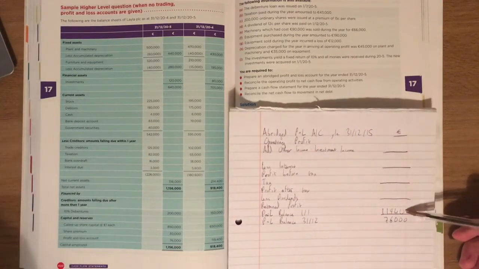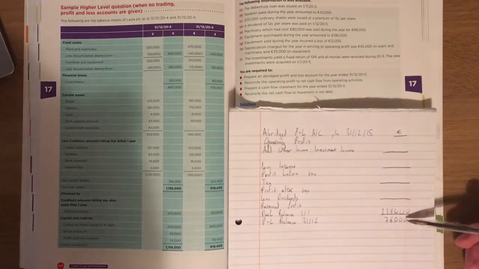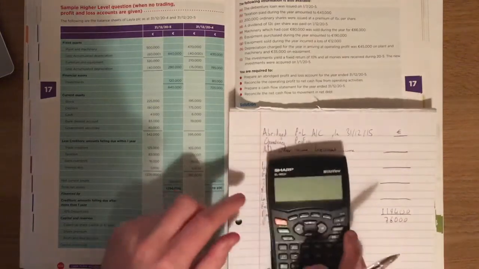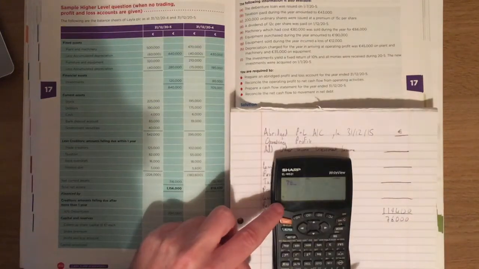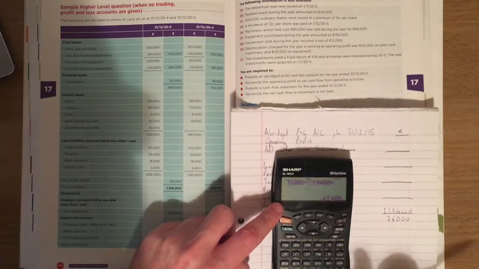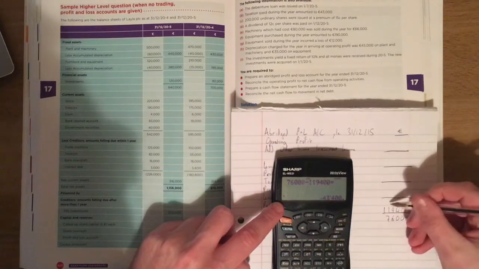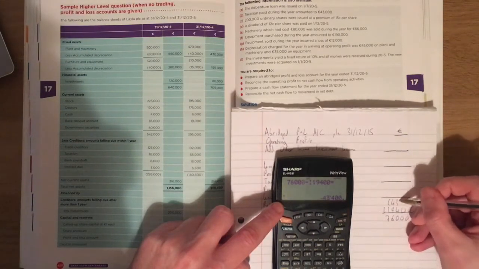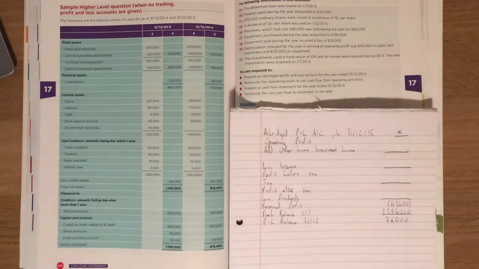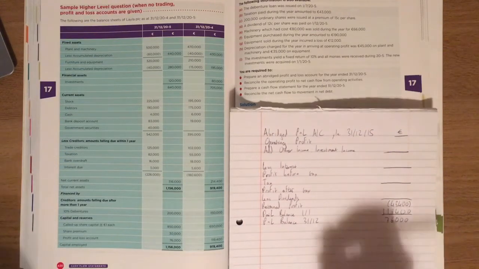So start of the year was 119,000, end of the year is 76. We actually must have made a loss that year. So I'm going to go 76,000, take away 119,400, and that's a loss of 43,400. So the retained profit for this year, retained loss I guess, must have been 43,400.